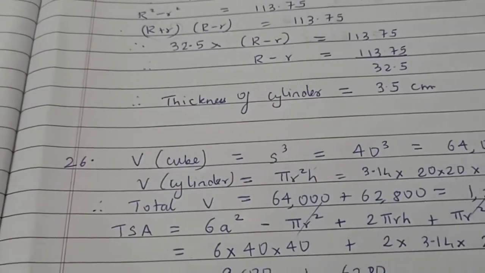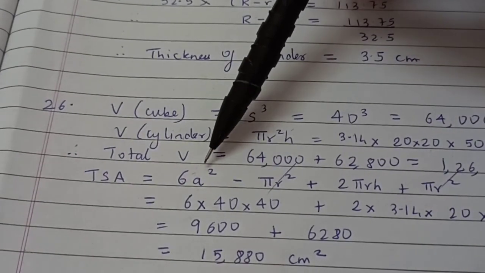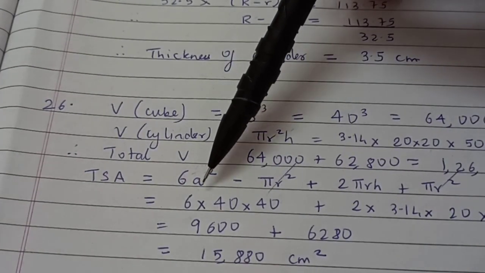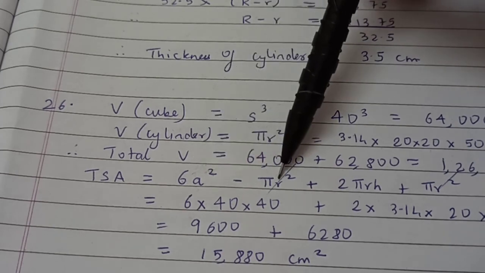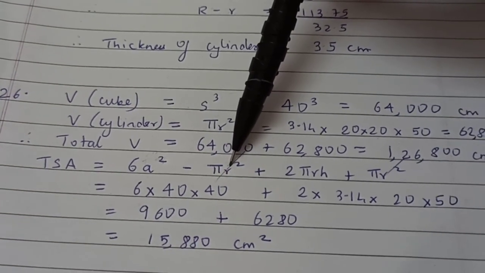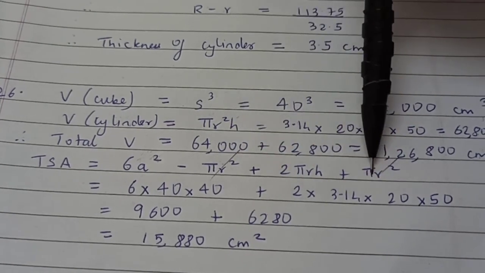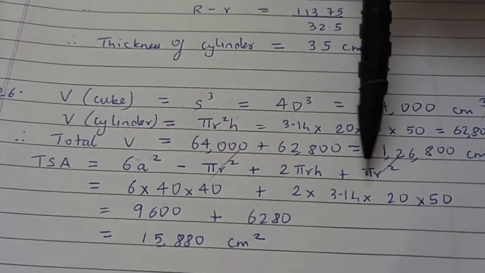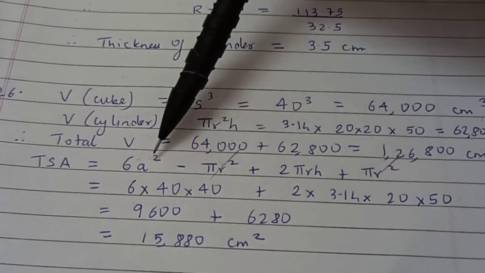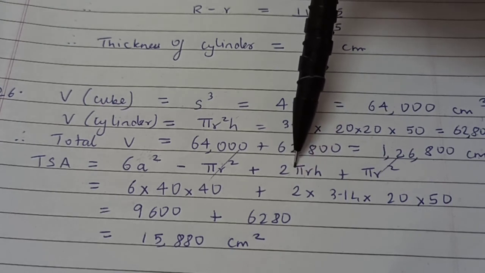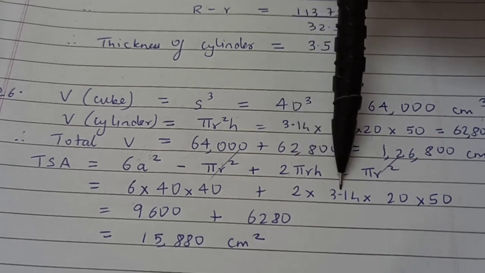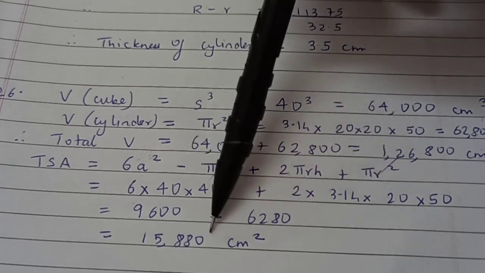So let's write it. 6a squared, that's total surface area of the cube, that is the formula. A squared is the area of one square, and there are 6 faces. Cube has 6 faces, so total area is 6a squared. Minus area of a circle at the bottom, which we can't paint. But there is one area of the circle on top which we can paint, so it's getting cancelled. So ultimately we are getting 6a squared plus 2 pi rh, which is the same as saying the total area of cube plus curved surface area of cylinder. Interesting. Pi's value is given. Substitute that as 3.14. Substitute all values and get the answer in centimeters squared.